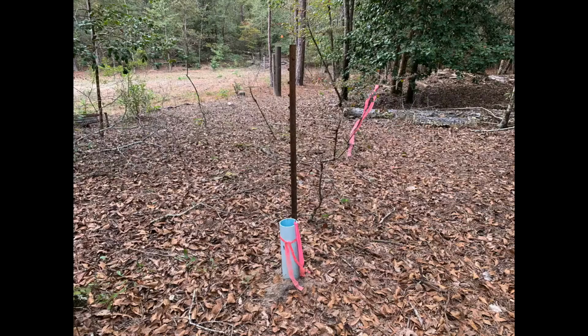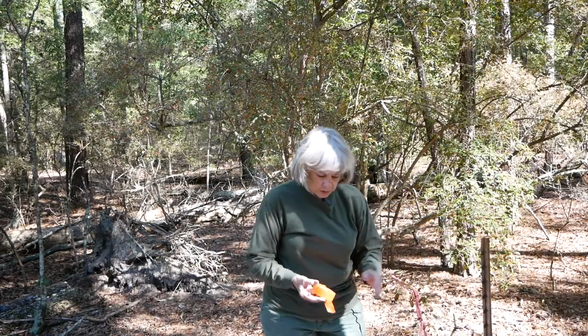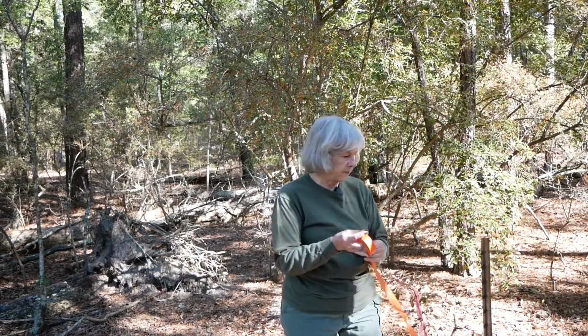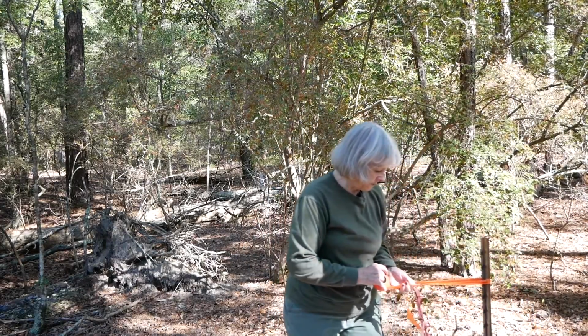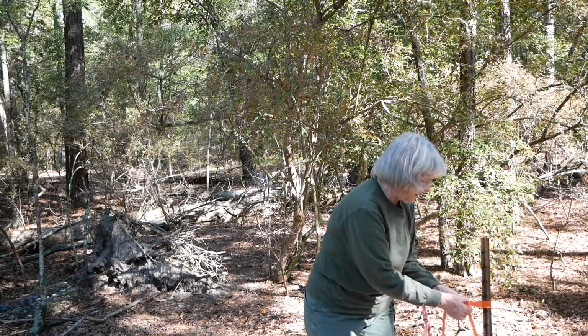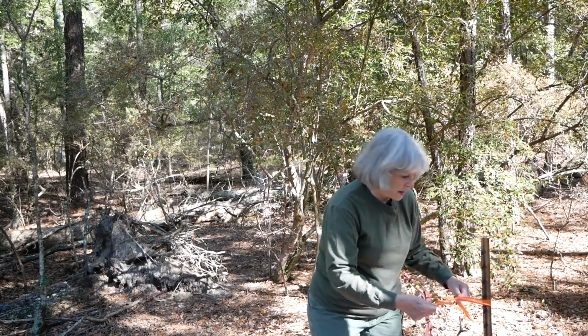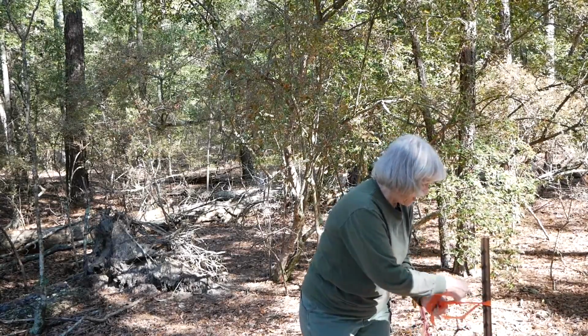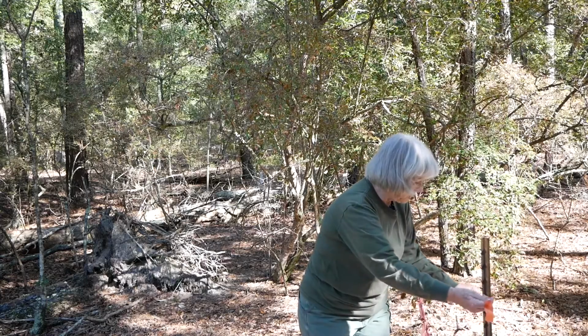As you can see, we have the plastic piping. We've got the rebar pole. You can do flagging. And of course, orange is a great color. You can see it throughout the woods.